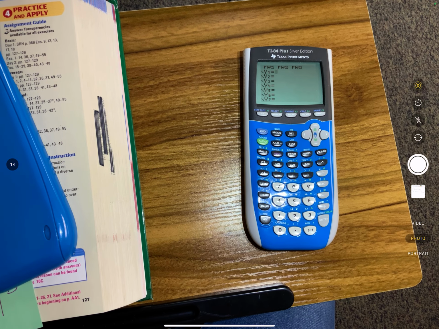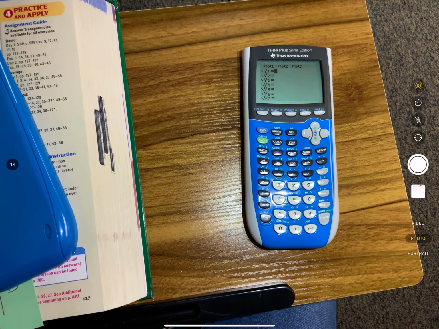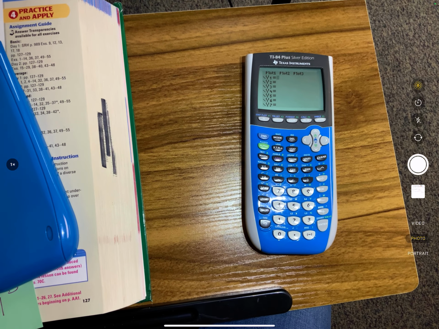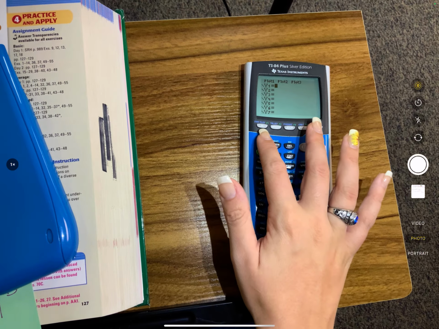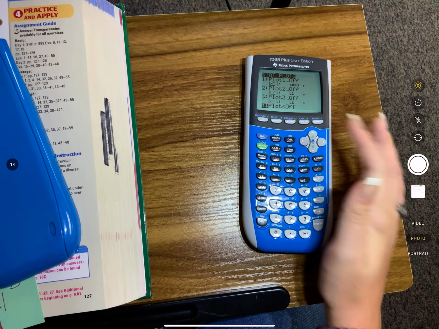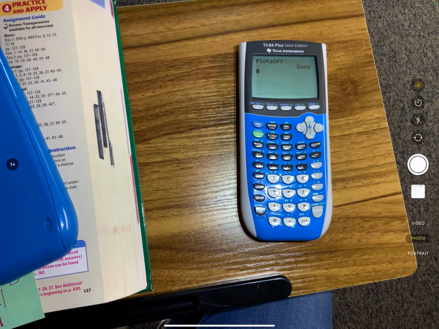Oh wait, my Y has stuff in it. Clear it. If your stat plot is still on from the other day, hit second stat plot, go down to number 4 and hit plots off, and it'll turn them all off.